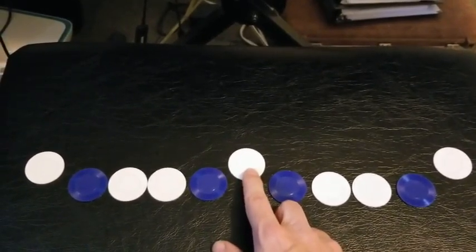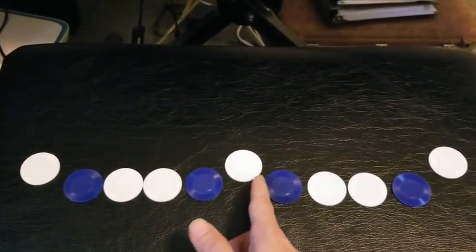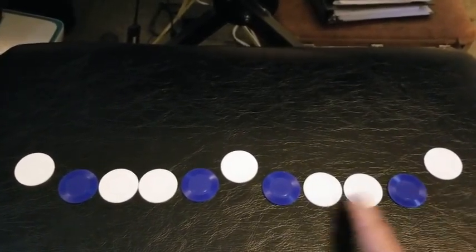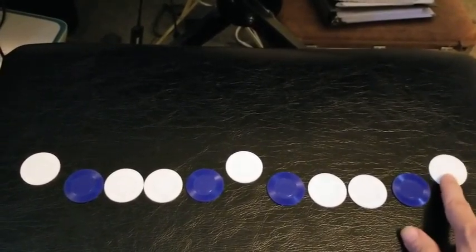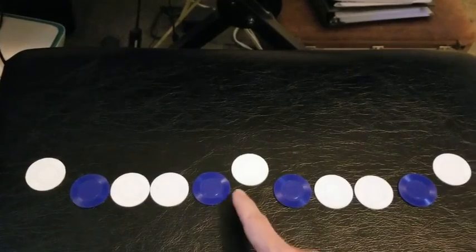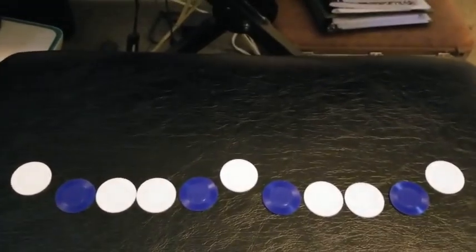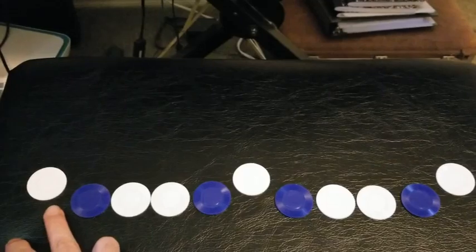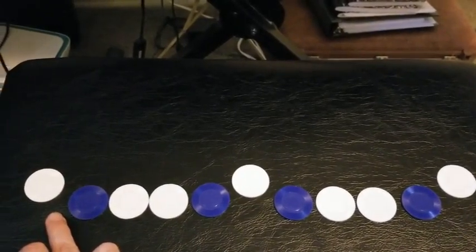You can see how many half steps this is by counting the spaces between them as 1, 2, 3, 4, 5 half steps up to G, which is a perfect fourth to G. Then we have here 1, 2, 3, 4, 5 half steps down in exactly the same pattern of blue and white chips, mind you, down to A. So from D to A below is also a perfect fourth interval.